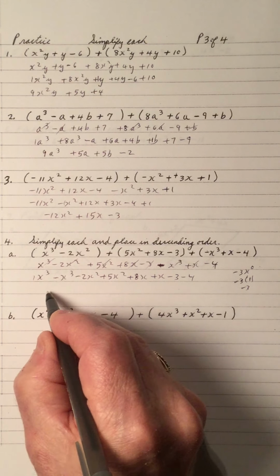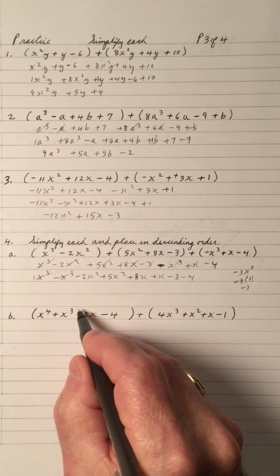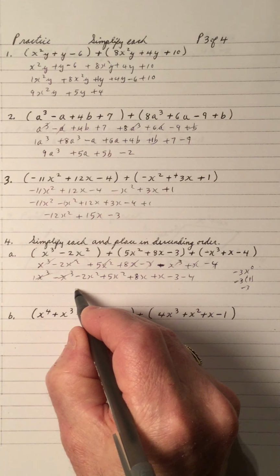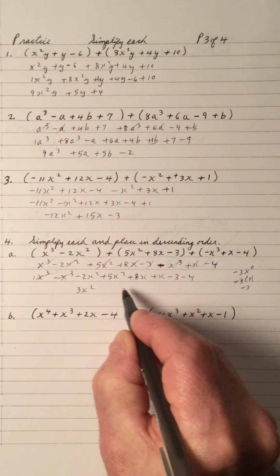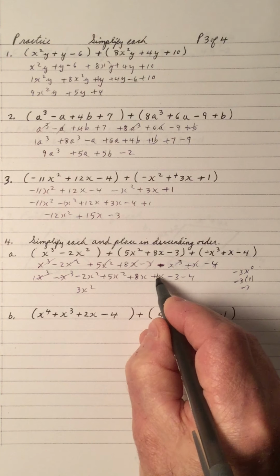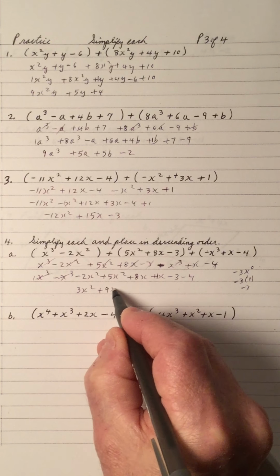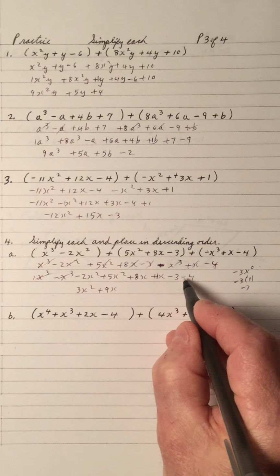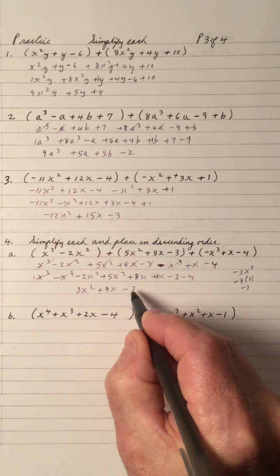A positive 1 subtract 1 is 0, so they're gone out. And I got a negative 2 plus 5 is 3x squared. 8 plus 1, that's a 1, that gives you 9x. And subtract 3, subtract 4, subtract 7, or negative 7.